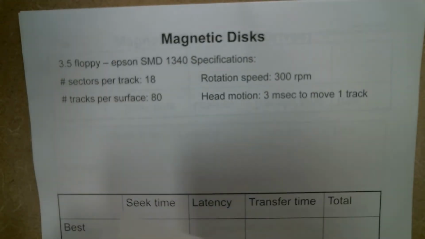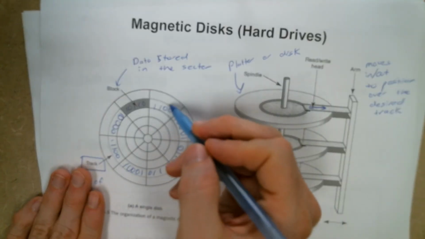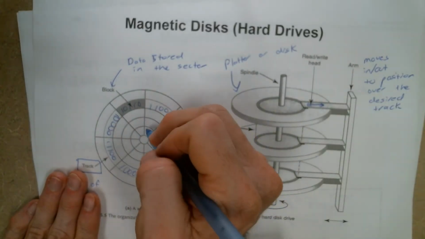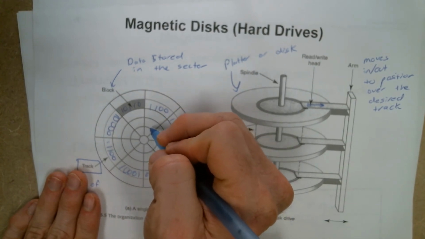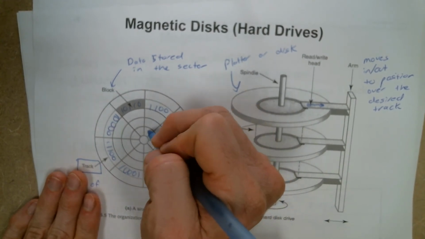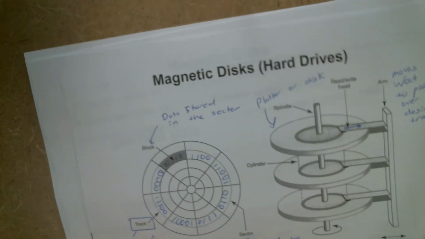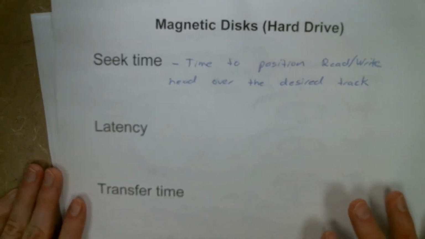Again, we have our different tracks here. That read-write head needs to move in and out to be able to get on the right track. If the information you need is up here, the head has to physically move to get to that location. And the time it takes to do that, we call the seek time.